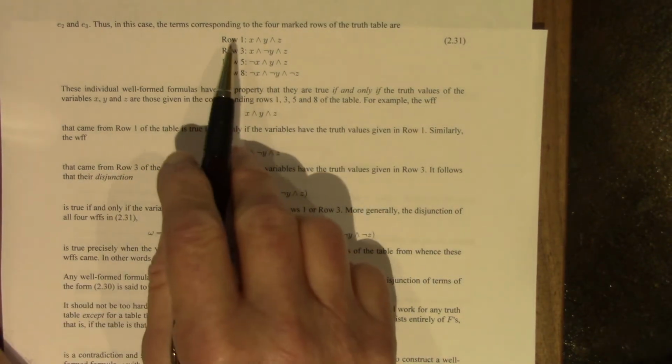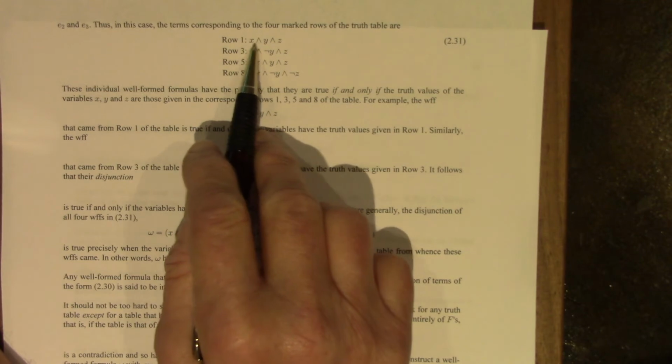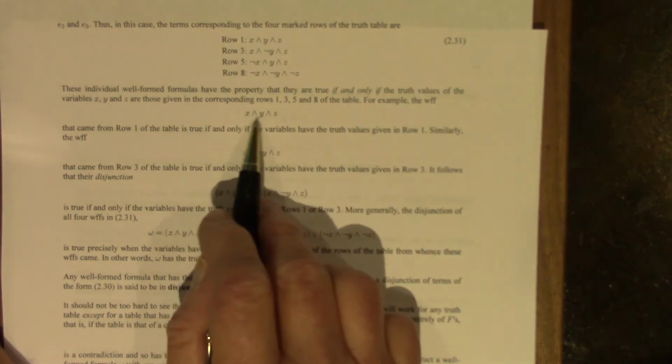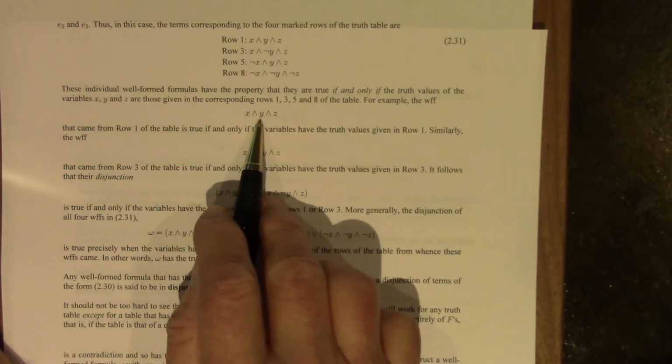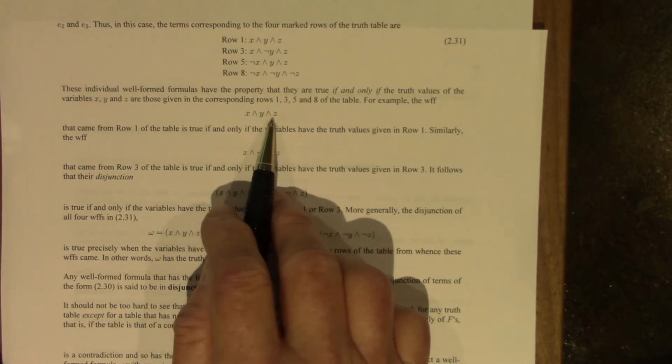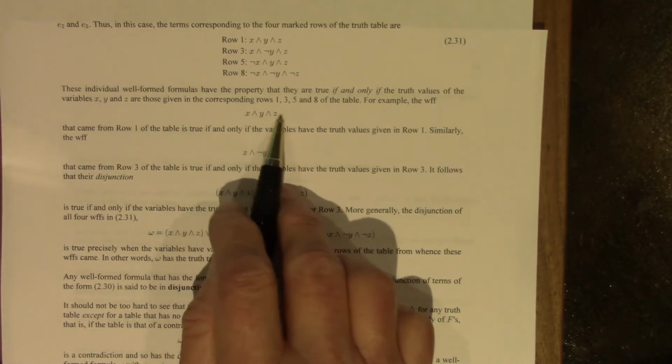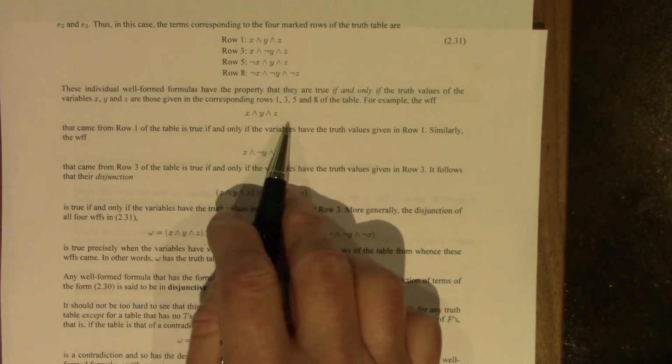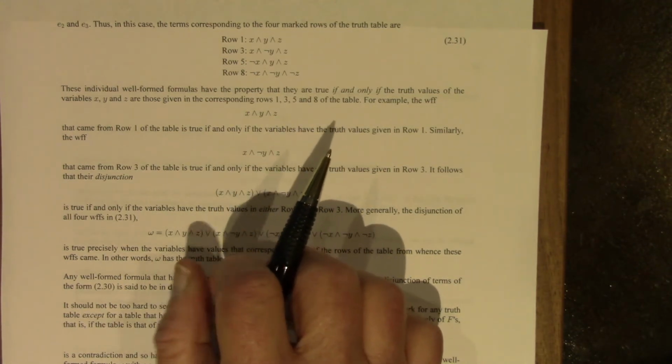So for example, for row 1, this is the well-formed formula. And this is true if and only if all three variables are true. In other words, if and only if the variables have the values from row 1. So the truth table of this by itself would have a T in the first row and all falses from then on.